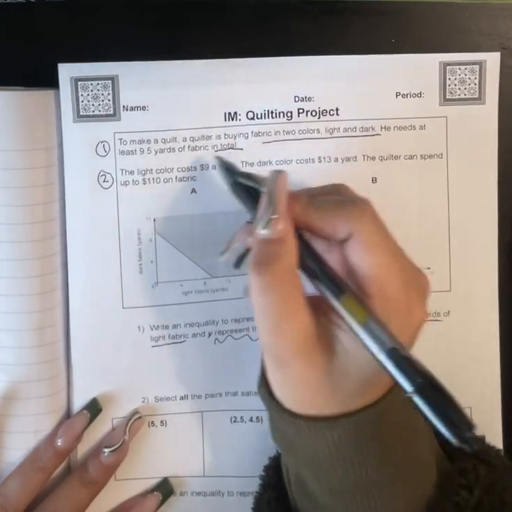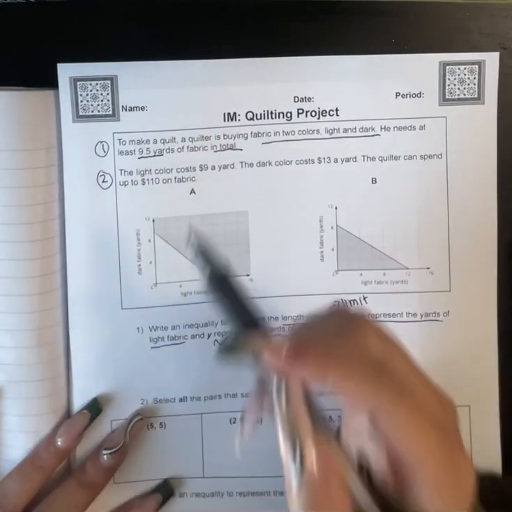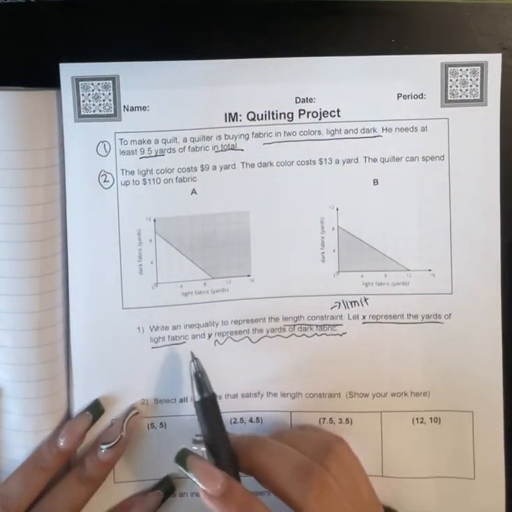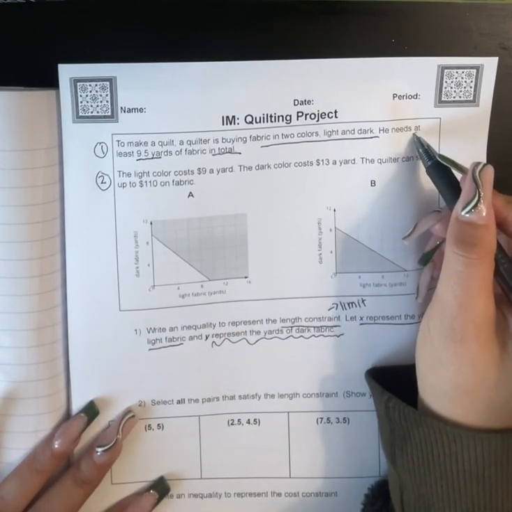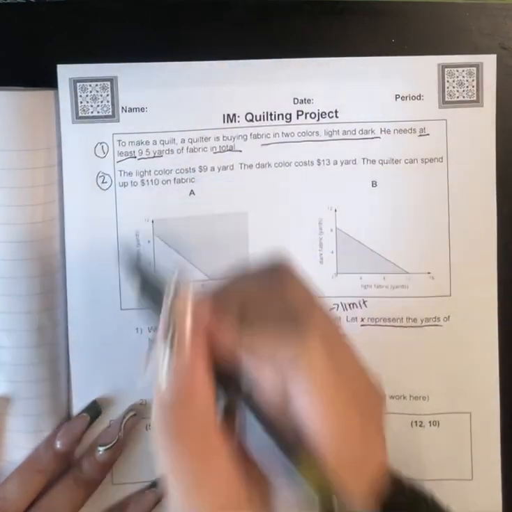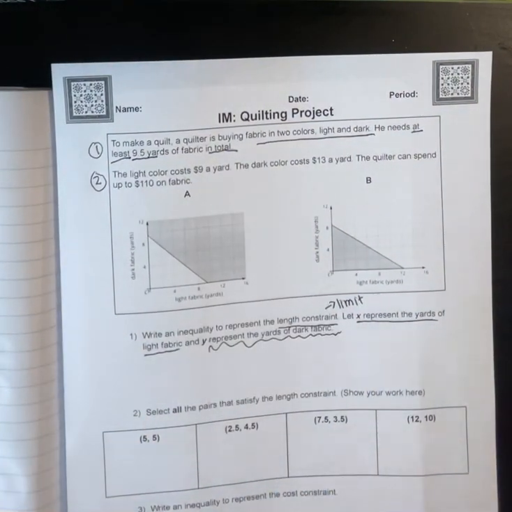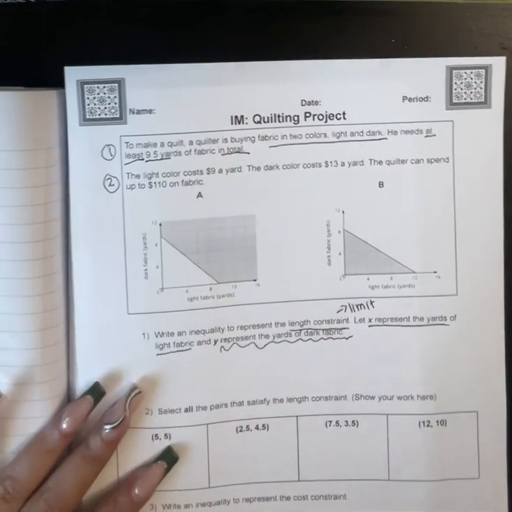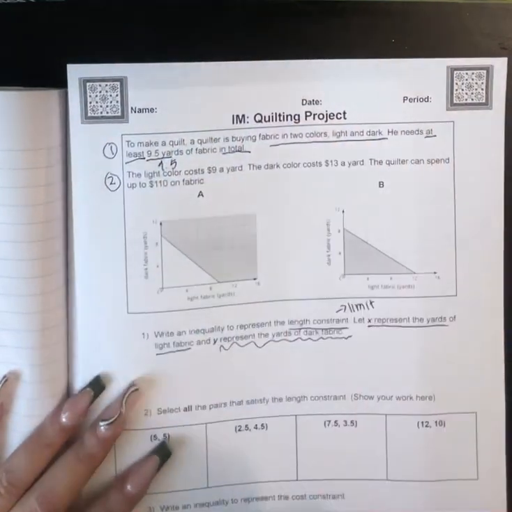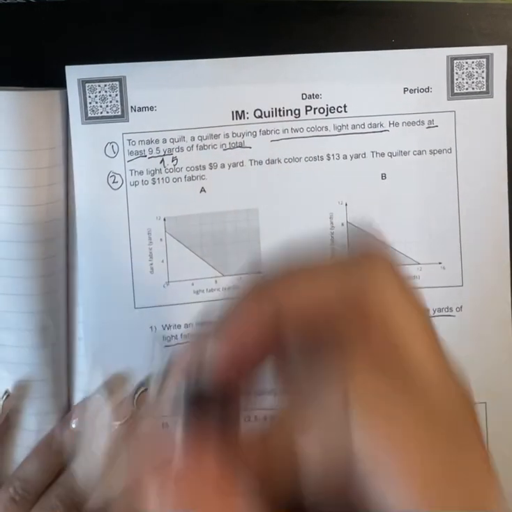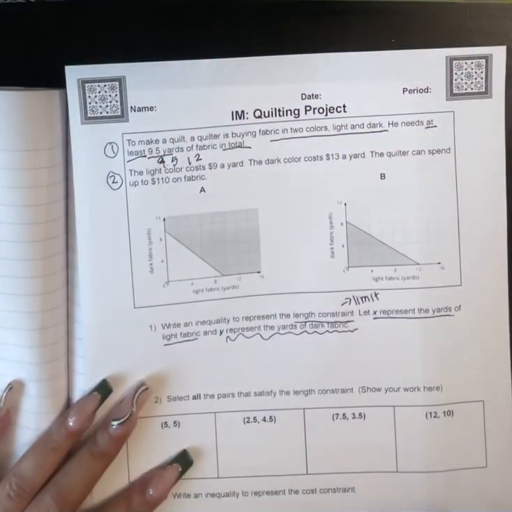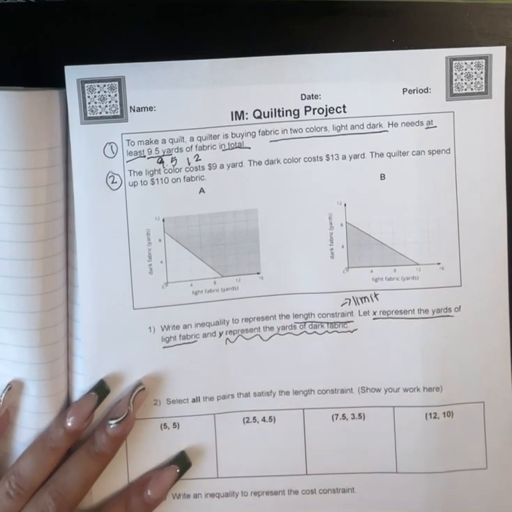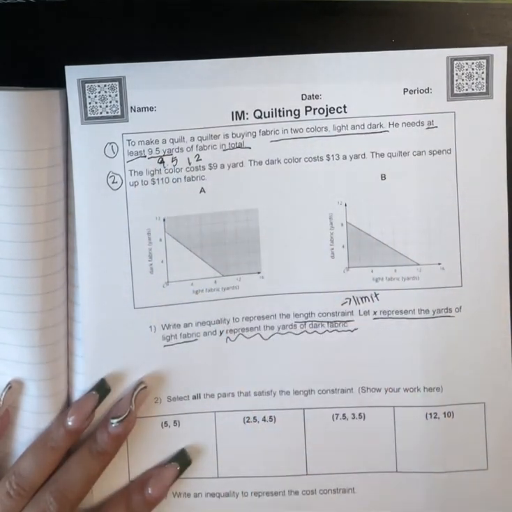So we see the words in total, and normally we would write an equal sign and our total would be 9.5. But since we're doing inequalities, we need to look for different keywords. And on our alligator sheet, at least was written there. So at least means that he can purchase 9.5 yards, and that would be at least 9.5. And he could also purchase 12 yards, that would be at least 9.5. But he could not purchase 8 yards because 8 is not at least 9.5. So that means our symbol has to be greater than or equal to.